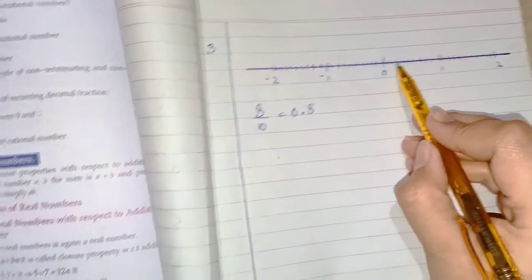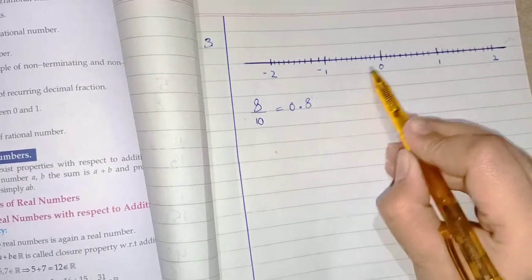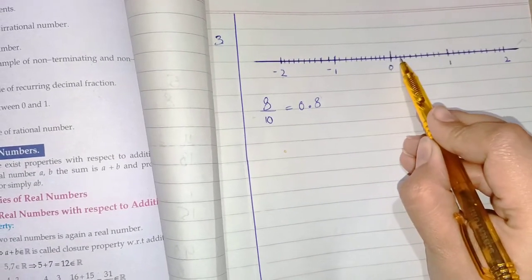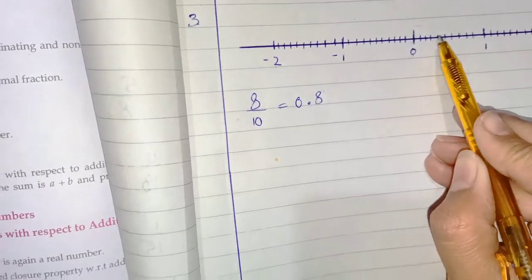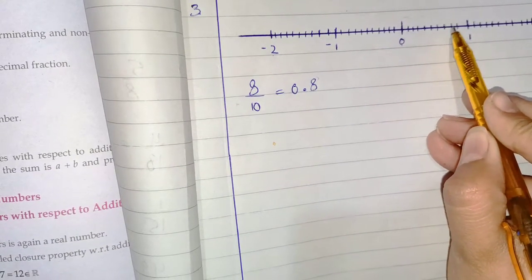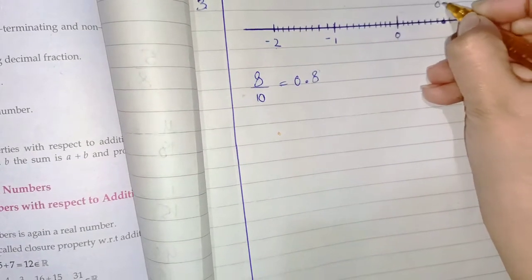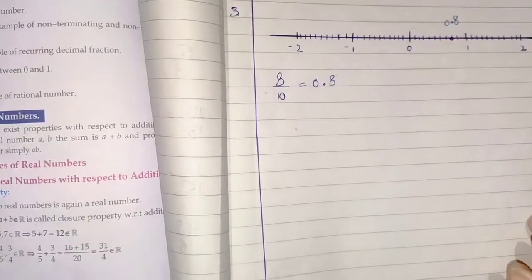So here we have drawn 10 small lines. So we are going to find 0.8: 0.1, 0.2, 0.3, 0.4, 0.5, 0.6, 0.7 and 0.8. So we are going to draw a point here, 0.8.